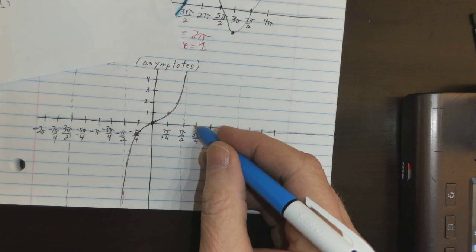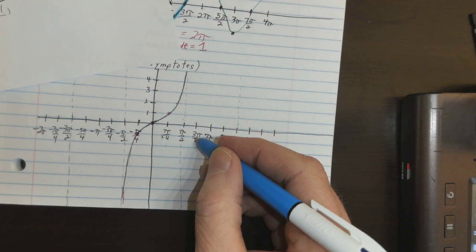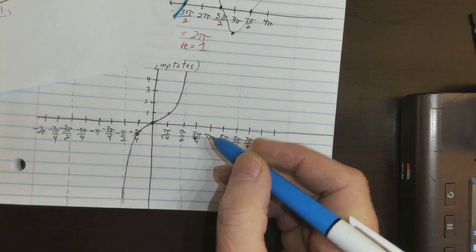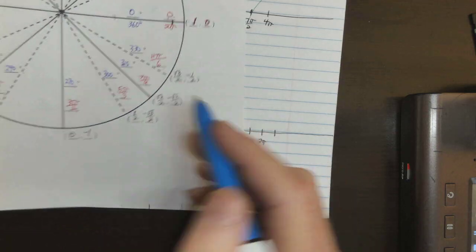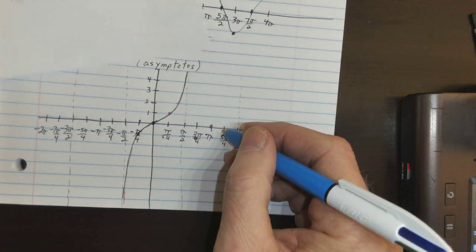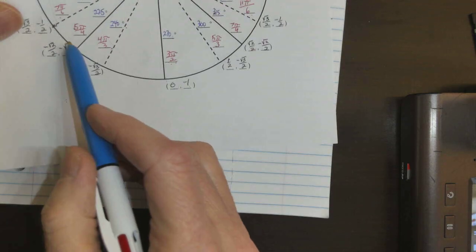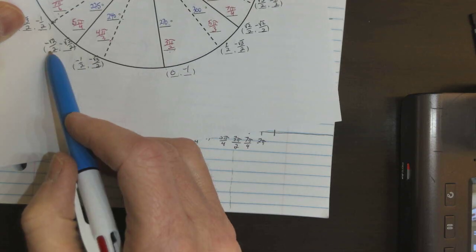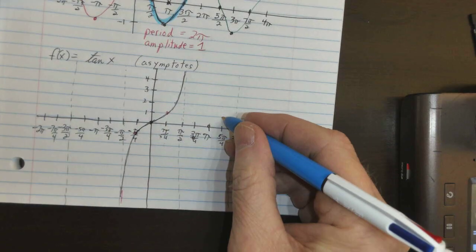All right, 3 pi over 4, it's negative 1. At pi, it's 0 over negative 1, which is 0. At 5 pi over 4, it's a negative square root of 2 over 2 over a negative square root of 2 over 2. That's 1.